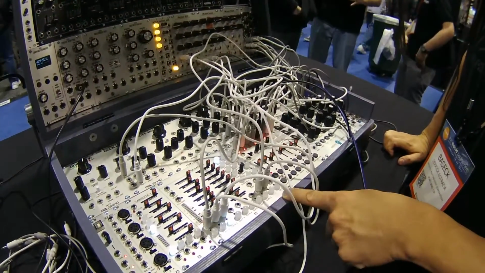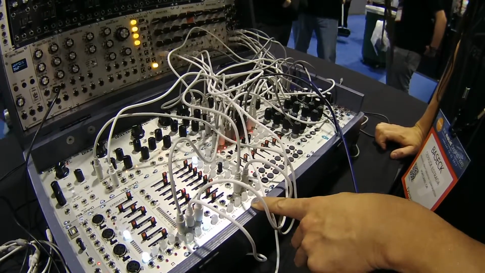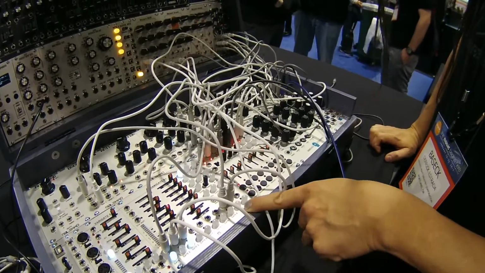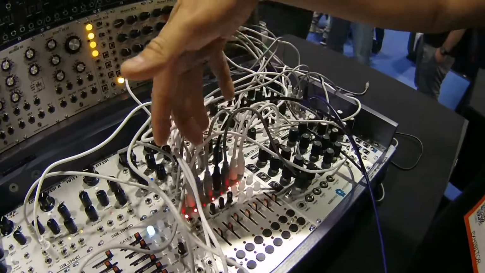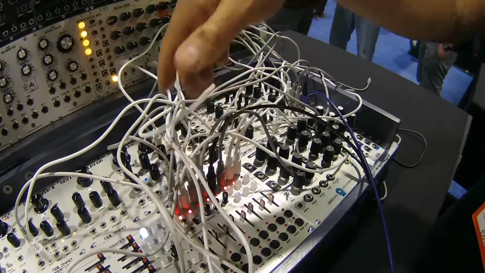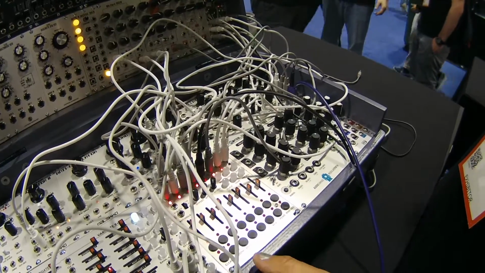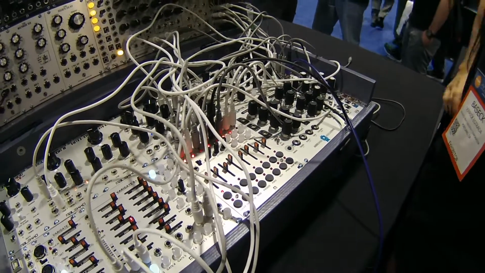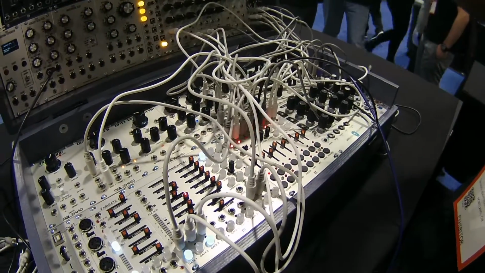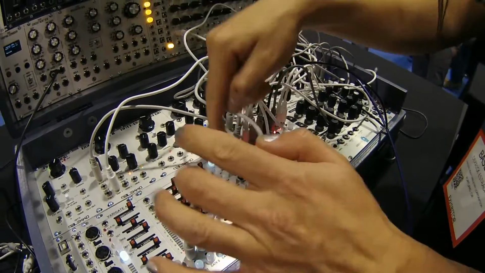The Varigate 8 is an 8-gate sequencer with 2 channels of CV. The Voltage Block is basically 8 sequencers with 16 channels. It gets pretty intense, so if you have this combo, you have 8 gates and 10 CVs. So we're going to start out with looking at the Varigate.